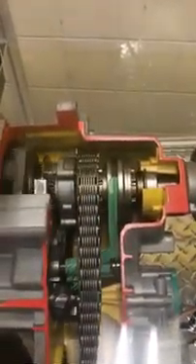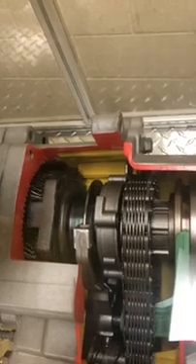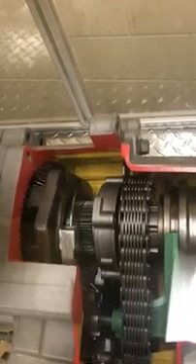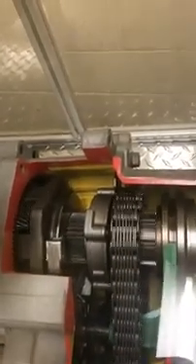Okay, so I'll just shift out of 4 low now. If you look at that planetary gear set going into low, you can see it moves. Now I'm back in high, everything's spinning fast again.